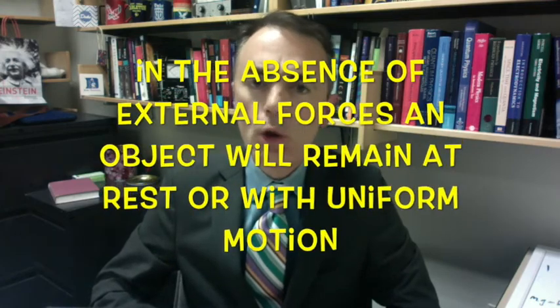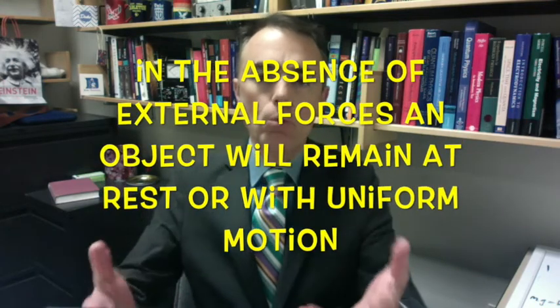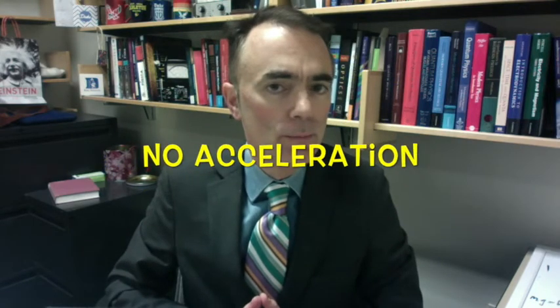We already know that in the absence of external forces, an object will be at rest or in uniform motion. The object will experience no acceleration. In other words, the object will remain with constant linear momentum. The object will be in translational equilibrium.